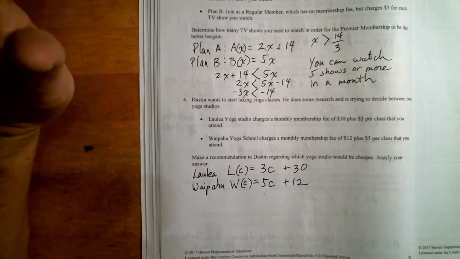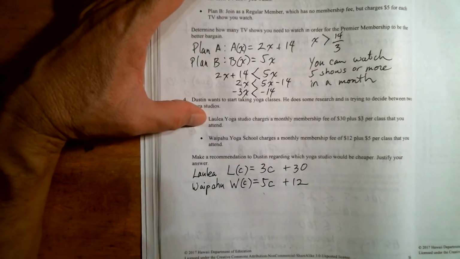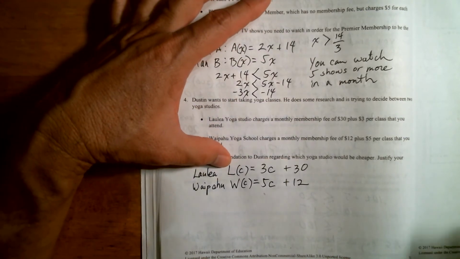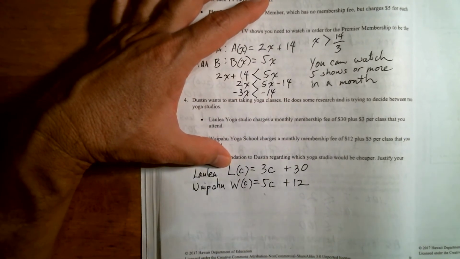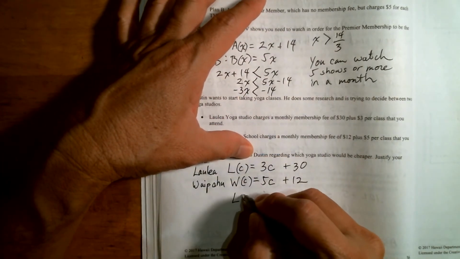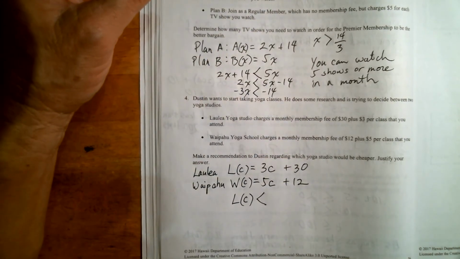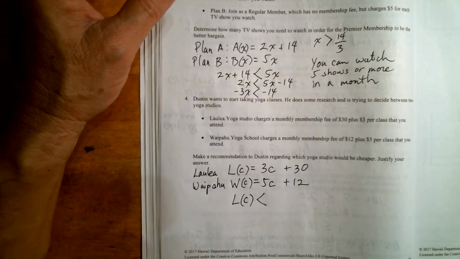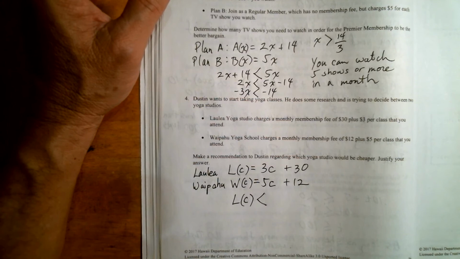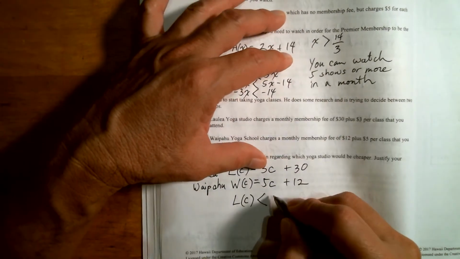Okay, now we have to set up our inequality. Okay, let's try this. When LC is less than WC.